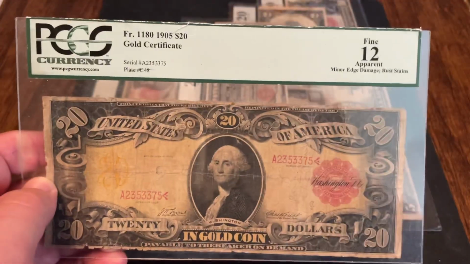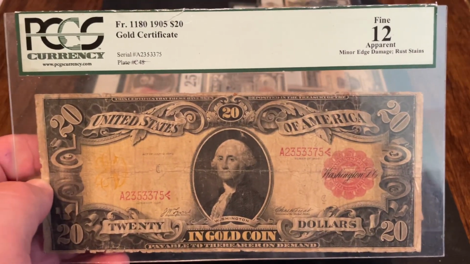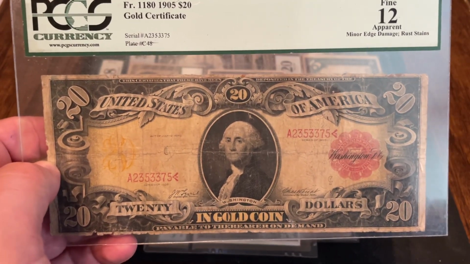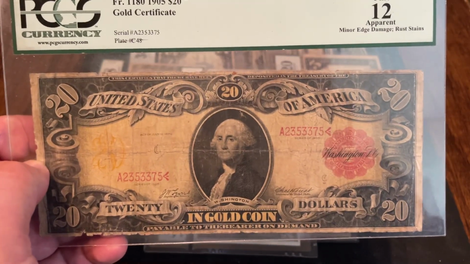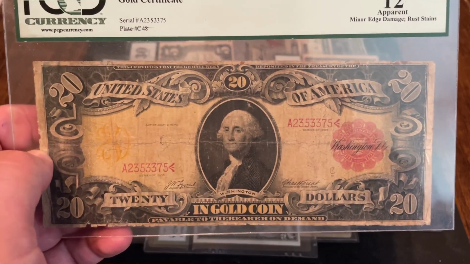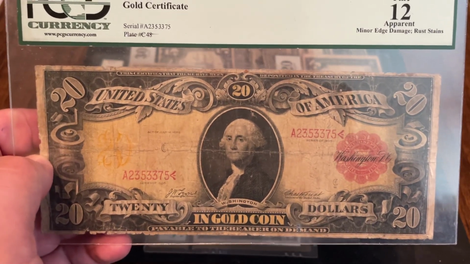Number 2. I love it when I get to bring this note out. This one is my favorite note. This particular one is the Technicolor, the 1905 Technicolor $20 gold certificate. There's only about 500 of these around. So for me to have one, that's part of the reason why I'm just so tickled to have this.